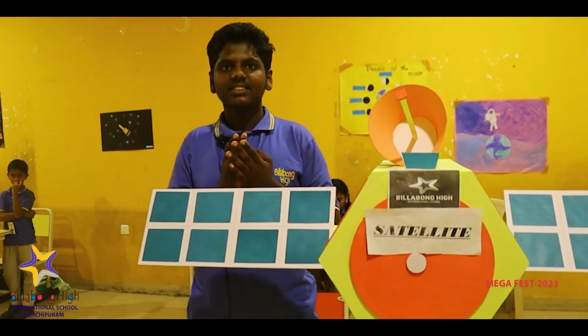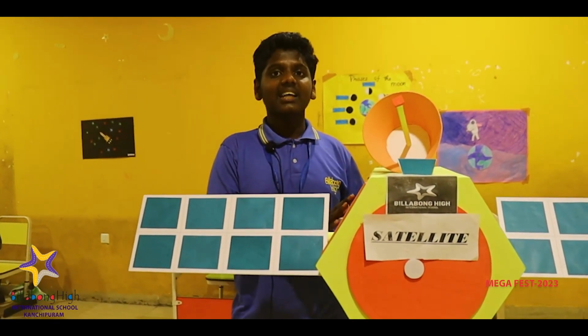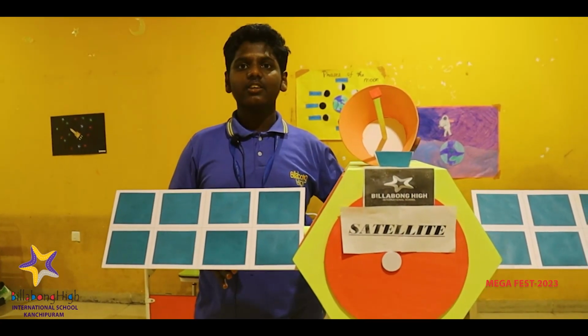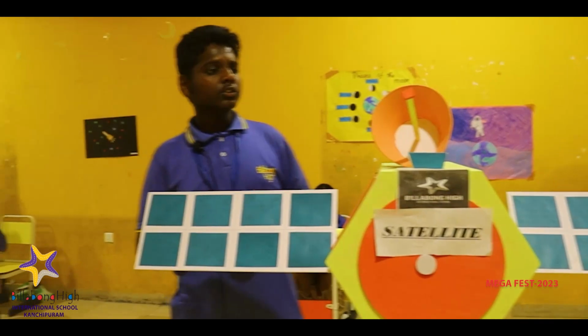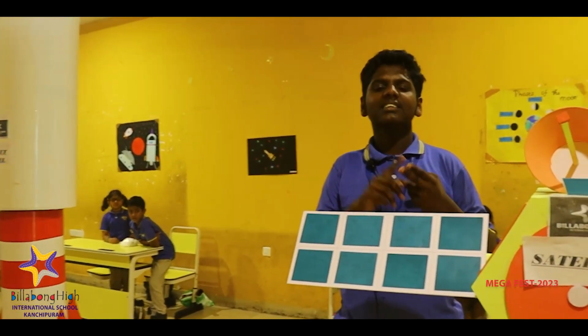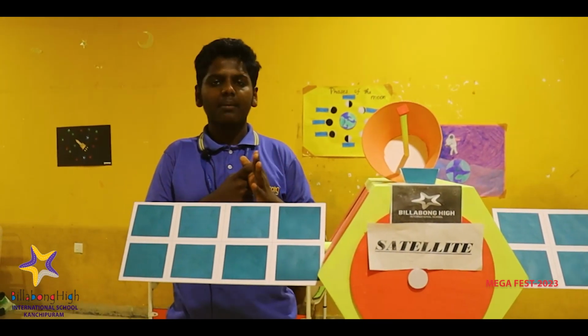In these cases, Earth and Moon are natural satellites, but these are artificial satellites which are sent to space. These satellites are sent to space by rockets. These satellites are used for weather forecasting, GPS navigation, television signals and internet communication.